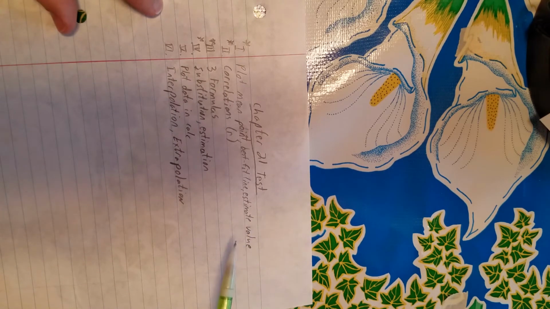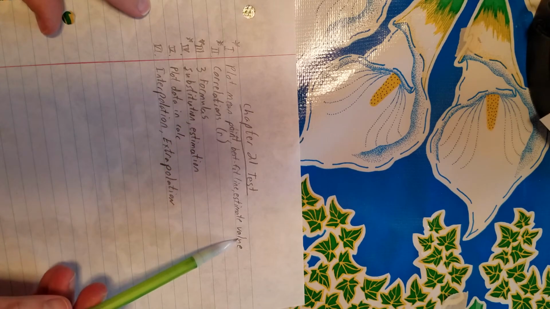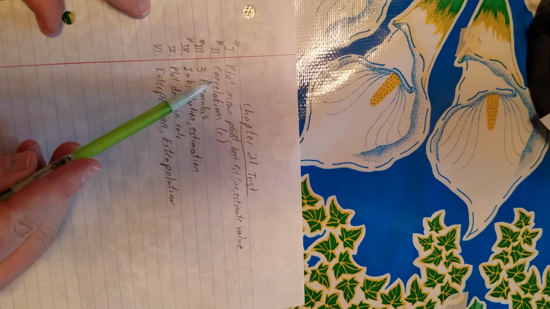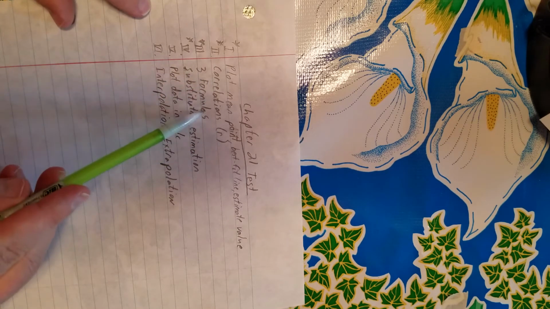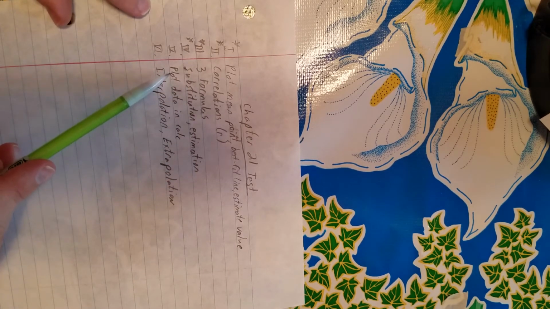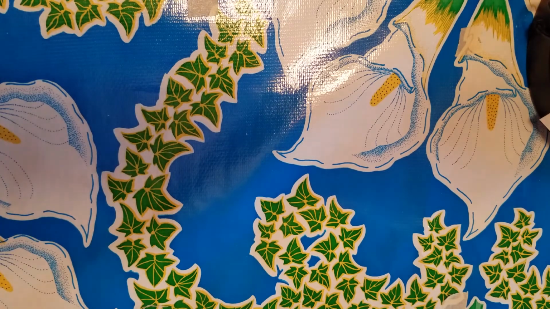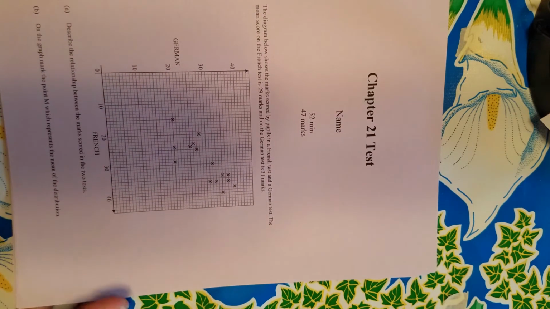Here's the review set, the topics that are on the test. Plot the mean point, best fit line, estimate value, find correlations, 3 formulas that we learned this chapter, substitution and estimation, plot data on a calculator, interpolation and extrapolation points. Here comes the test. Again, probably need to pause the video to get everything down here.